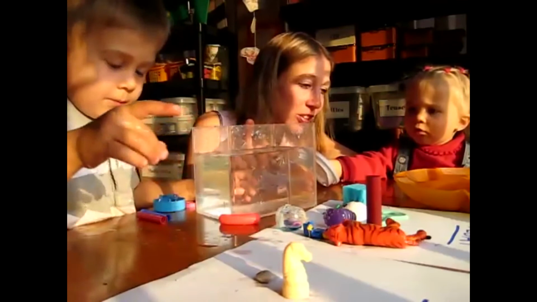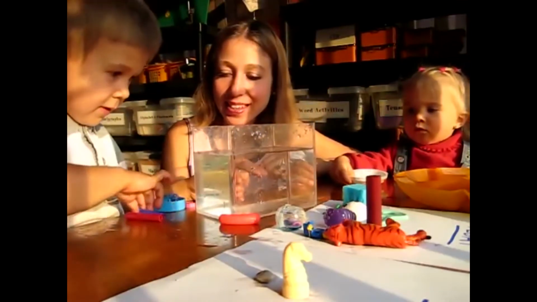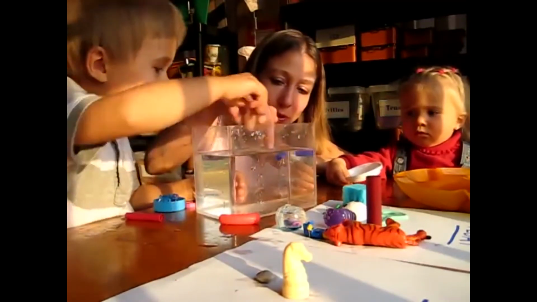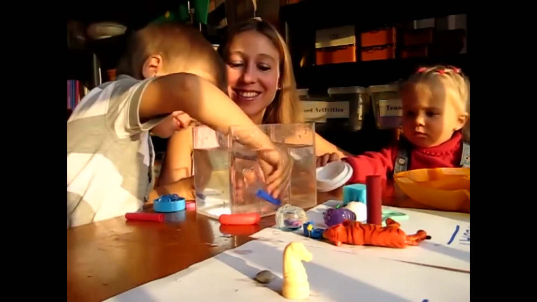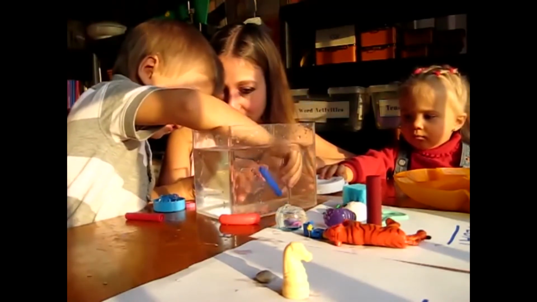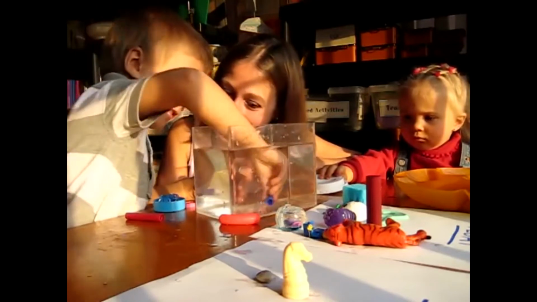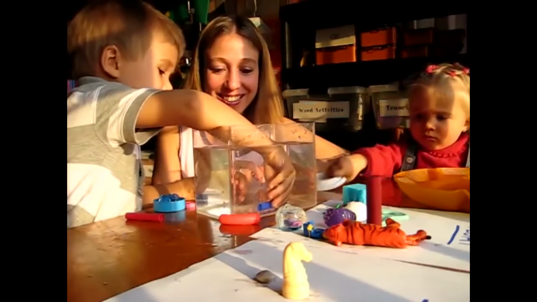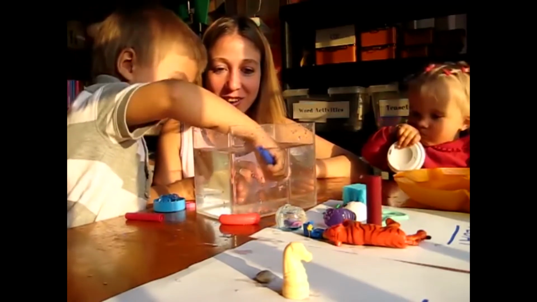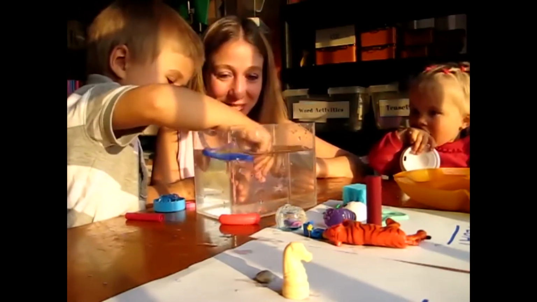Okay, Alvin's turn. Alvin will try one now. Oh, look at the bottle top. It floats. Let's push it down. See if it still floats. Oh, it floats to the top. It floats to the top again. Oh, but then it floats to the top when you move your hand.